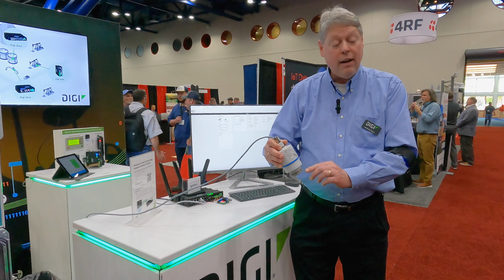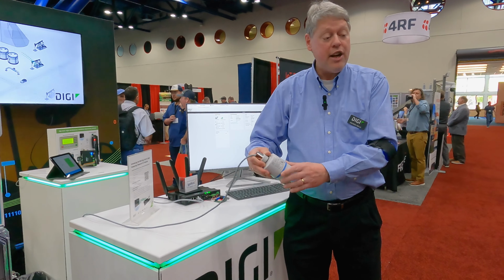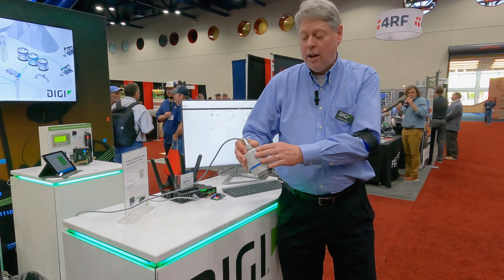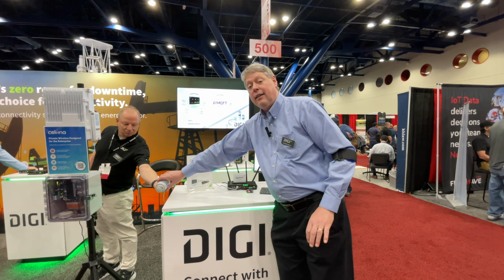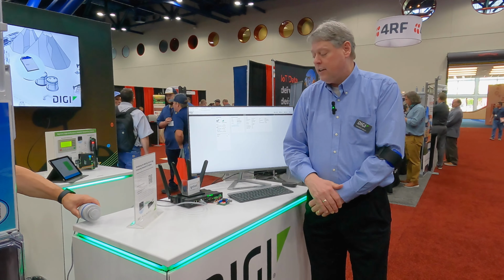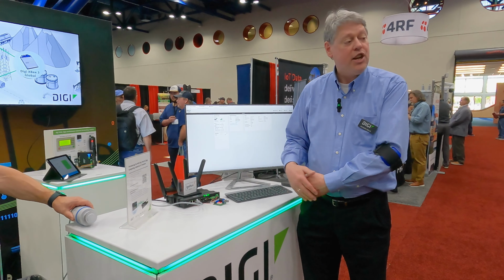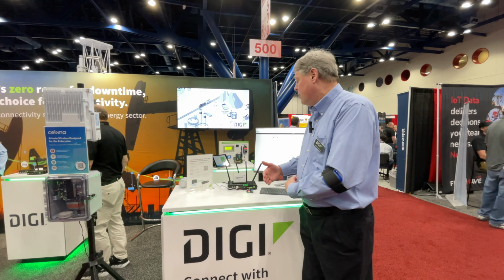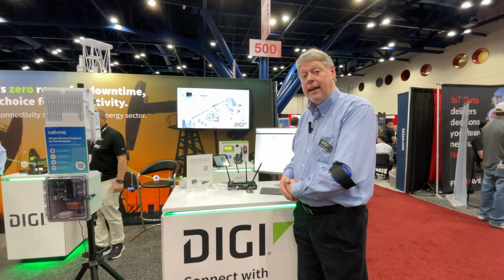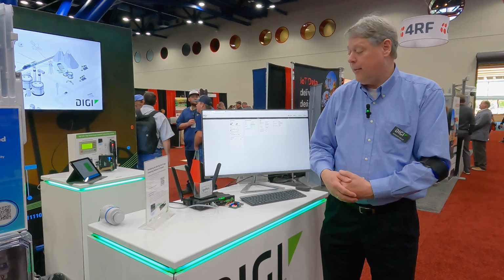We also have a level sensor that would go into a large tank, generate an ultrasonic pulse, and return 4 to 20 milliamp based upon the distance to the liquid. And so these would be kind of standard sensor-generated data that something like the IX40 could take in and do interesting things with.